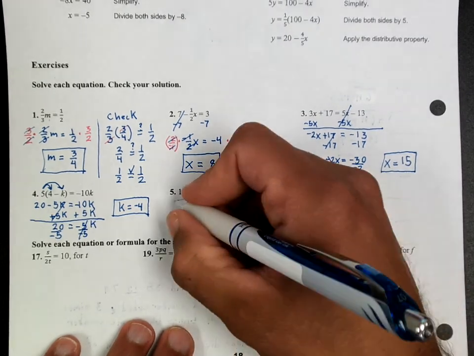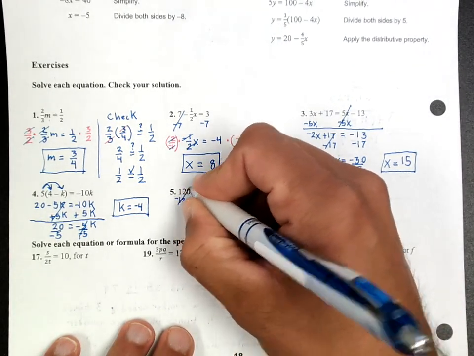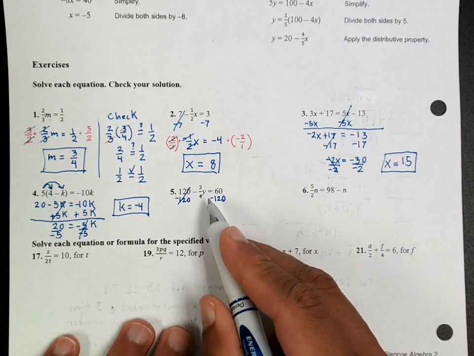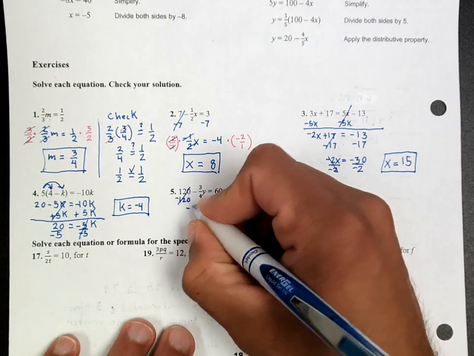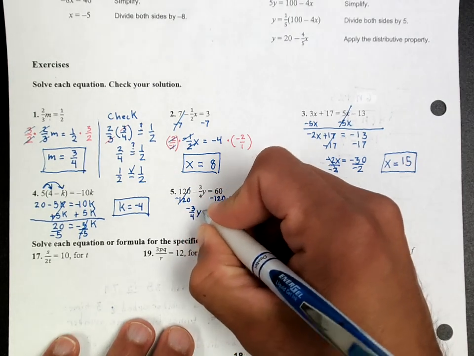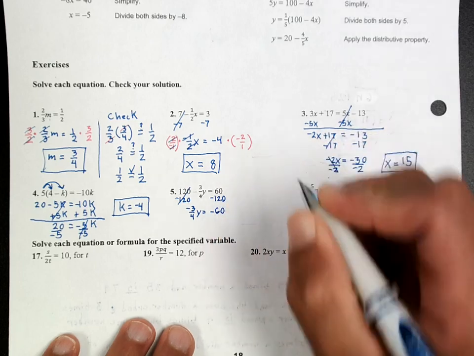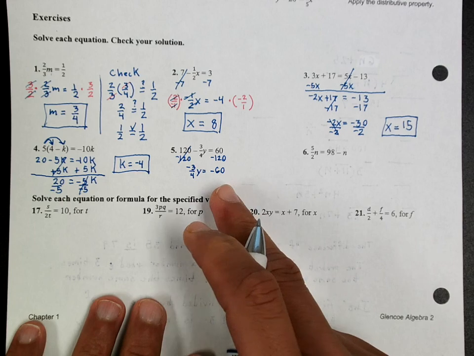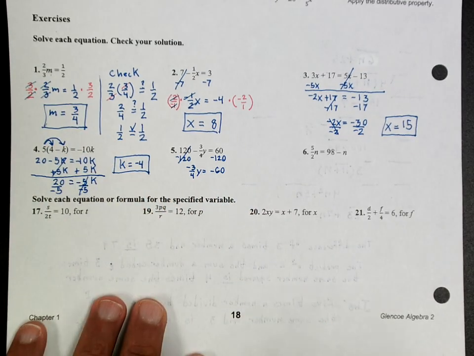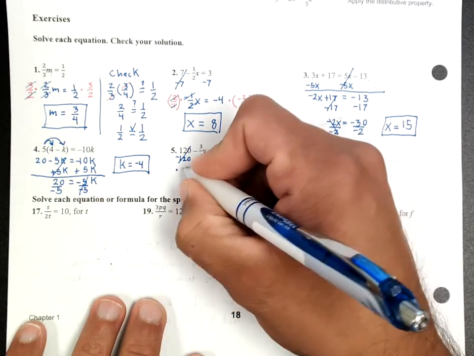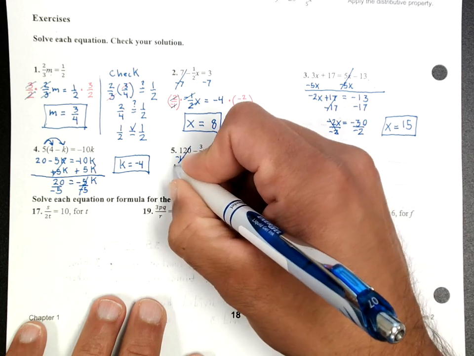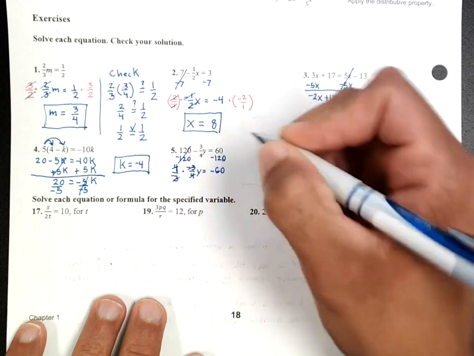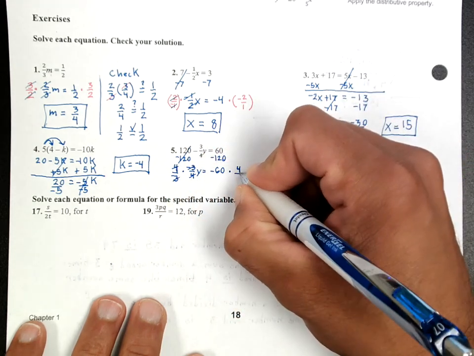Alright. Next step, I'm going to subtract 120 on number 5. So remember, I want to leave the variable by itself. That's my goal. So I have a negative 3/4 y is equal to negative 60. Alright, so we're at that point, we're right there. Remember, this kind of takes us back to the problem like number 1. All right, we're going to multiply both sides times the reciprocal, 4 over negative 3, that's going to cancel this. I'm going to multiply this by 4 over negative 3.